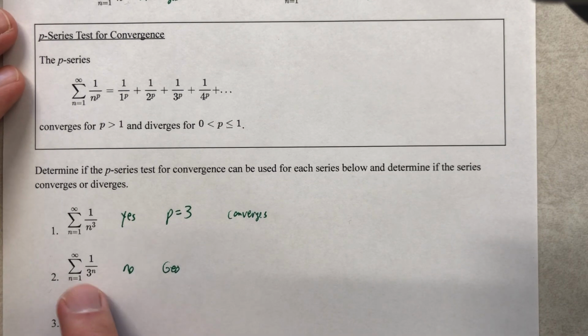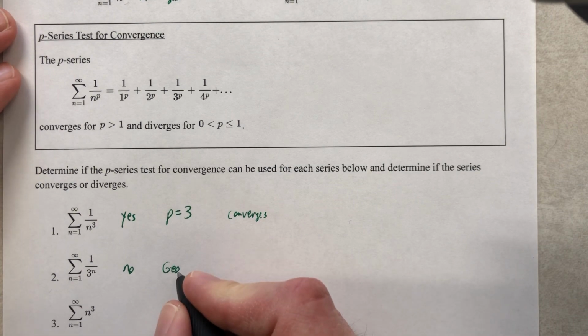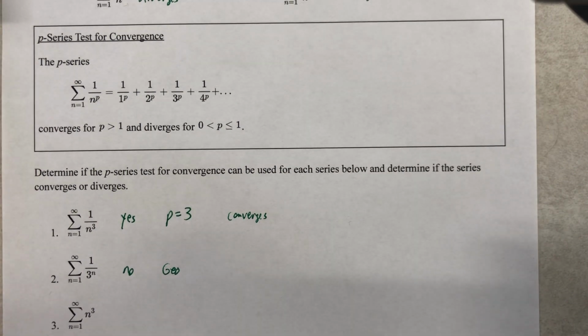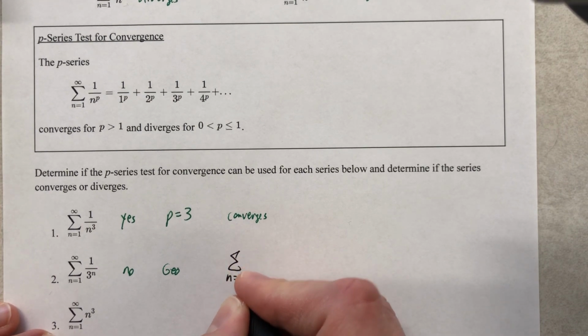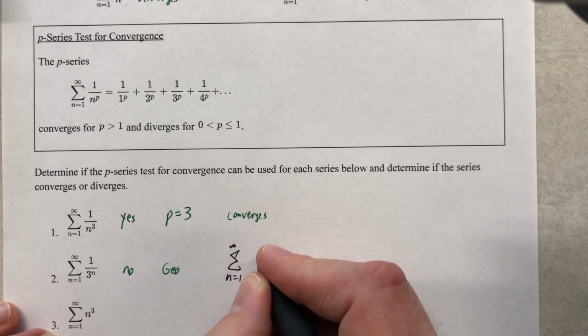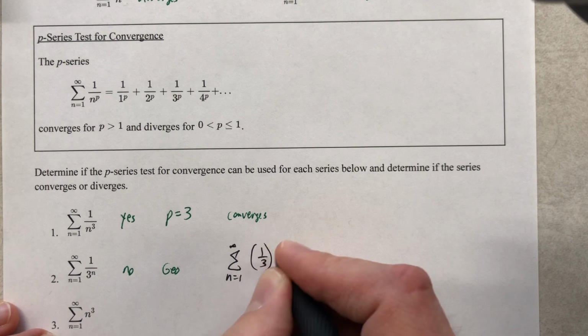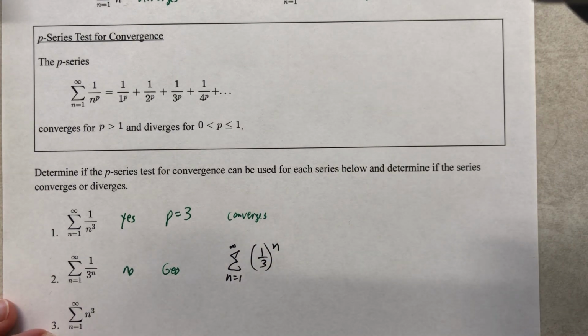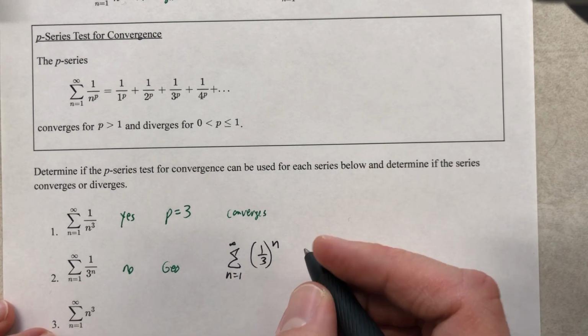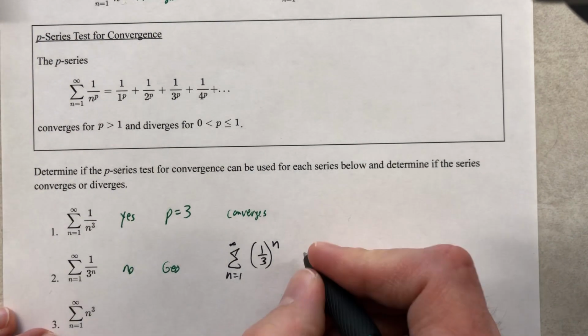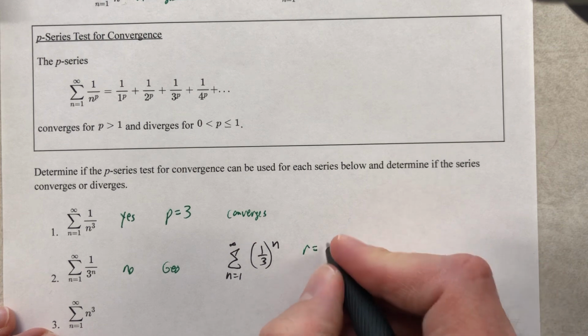And I think I can, because in this case, now that we're dealing with a geometric series, I could rewrite it if I wanted to, and I do want to rewrite it. So this is truly what I'm dealing with. I'm going to treat it like 1/3 to the n power. It's totally the same thing, right? Because I could raise 1 to the n power as much as I want. And that means that r, my common ratio, is 1/3.